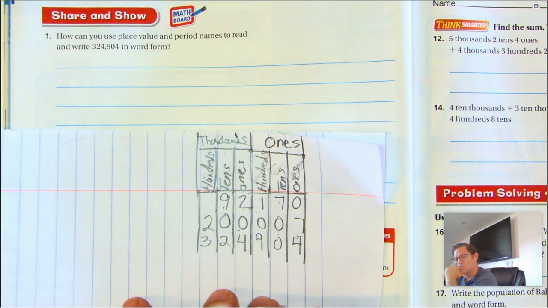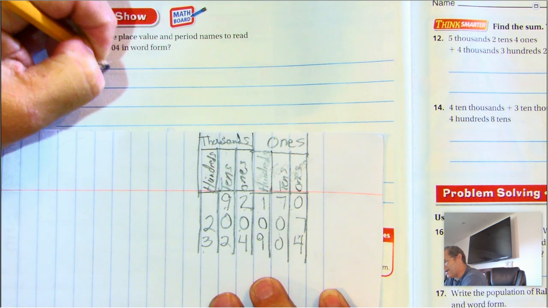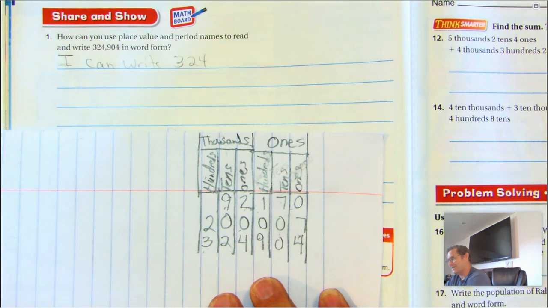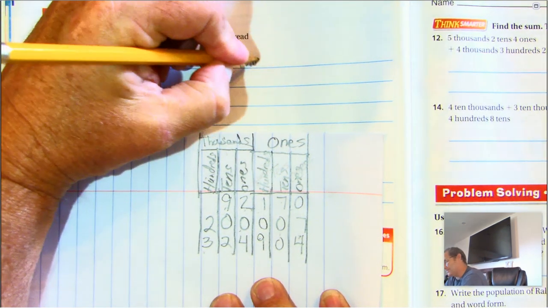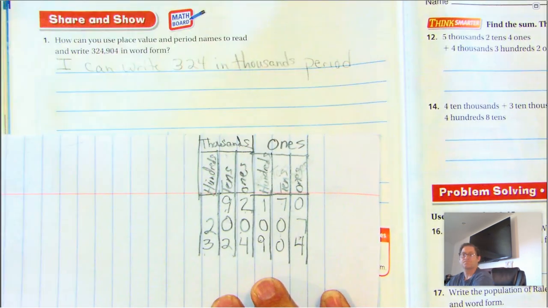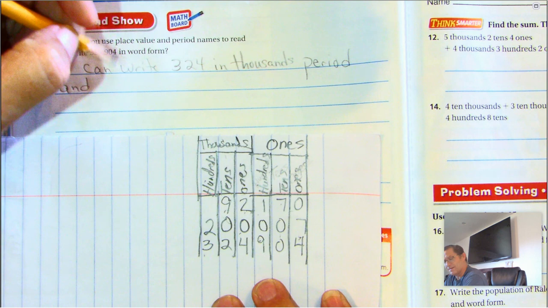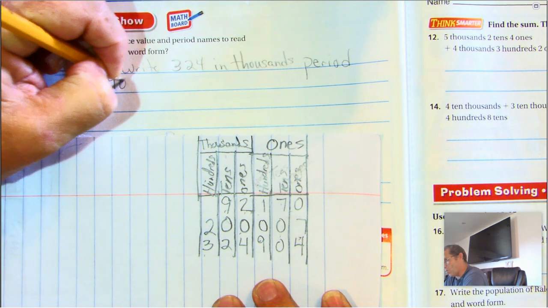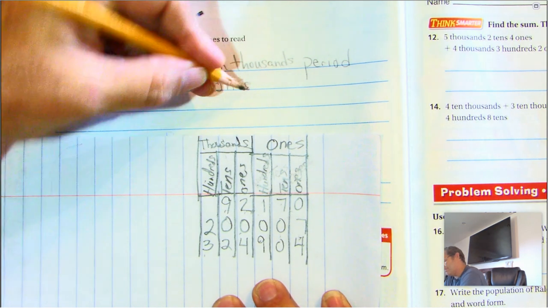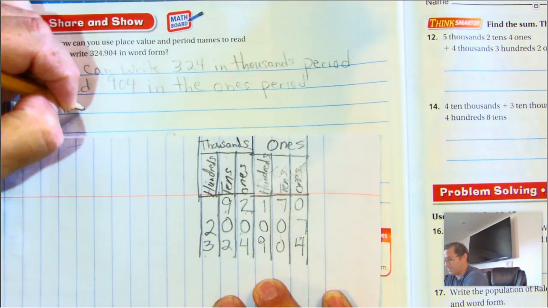So I can write 324 in the thousands period, and 904 in the ones period in a place value chart.